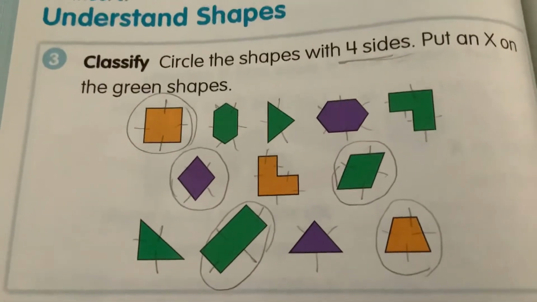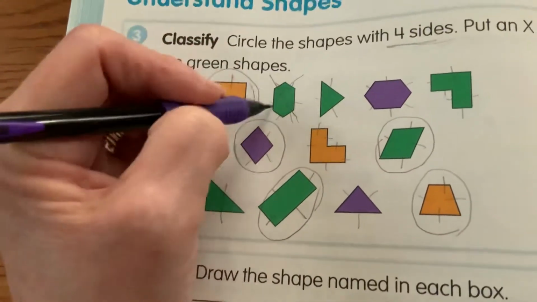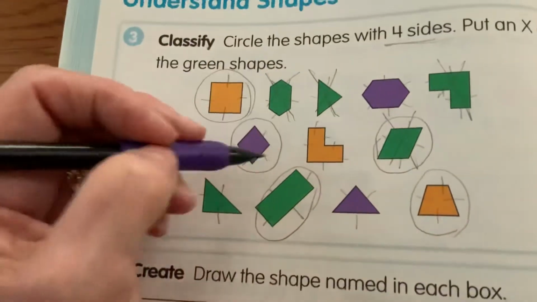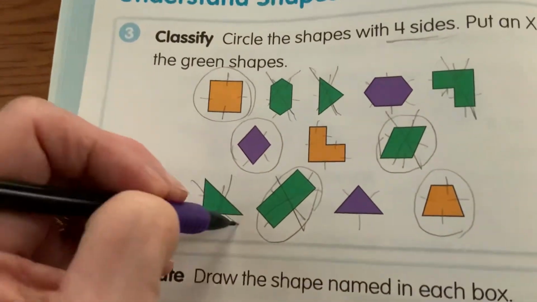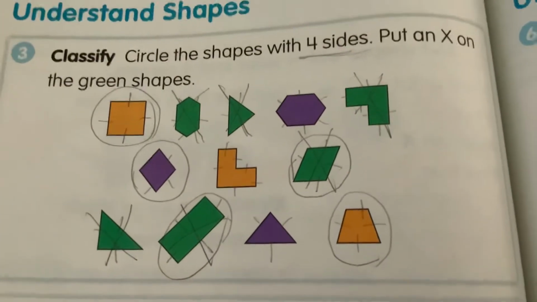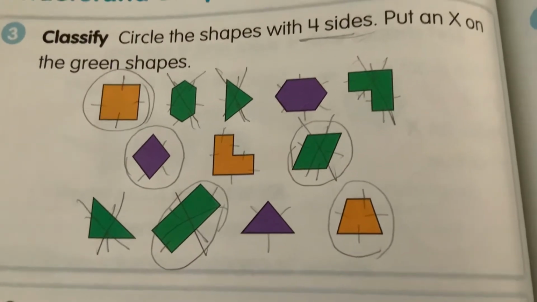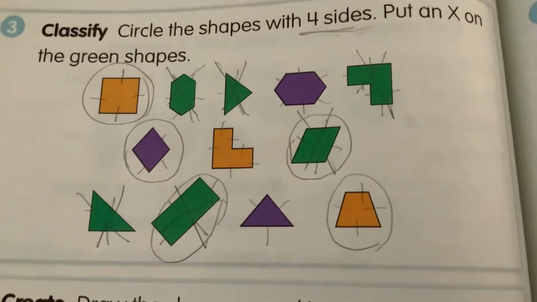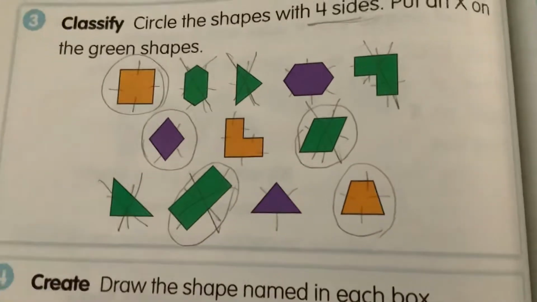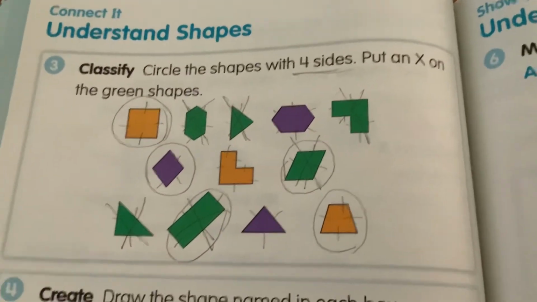Now, they're going to name another attribute. Put an X on the green shapes. Well, that one's green, green, green, green, green, and green. Now, have we used green as an attribute for any of the shapes that we've talked about before? Do rectangles have to be green? Do squares have to be green? No, color has nothing to do with it. If we wanted to sort these into groups, we could sort them by color, but that has nothing to do with the attributes of a shape.